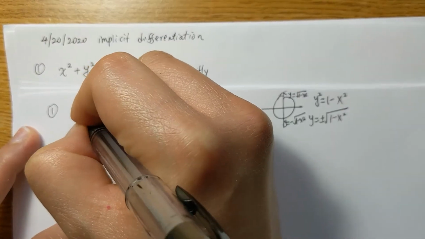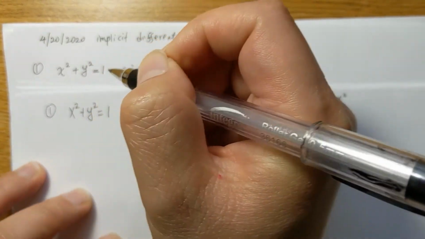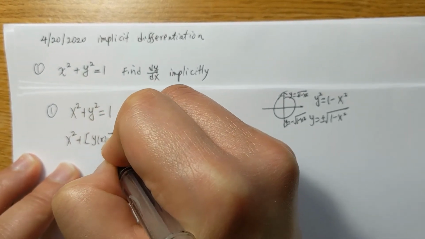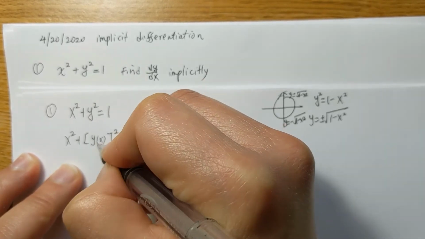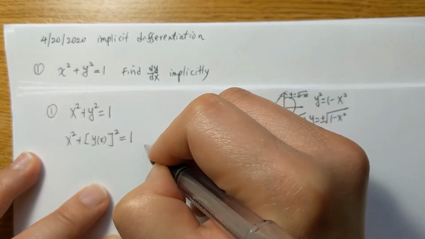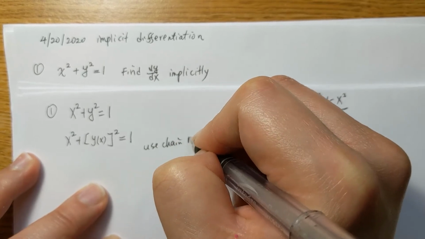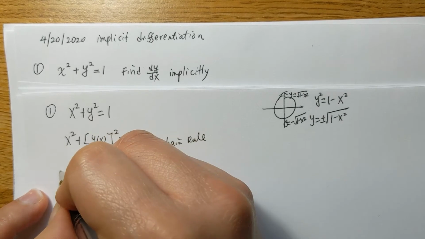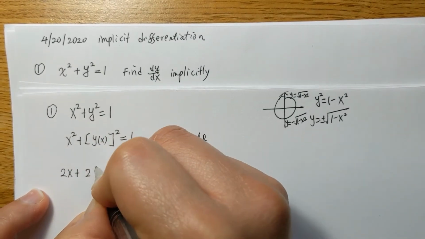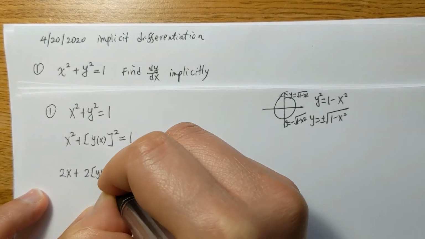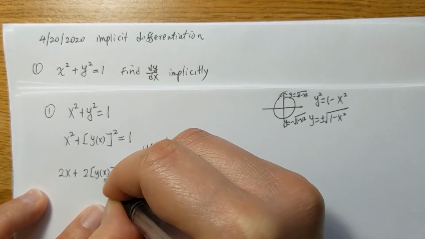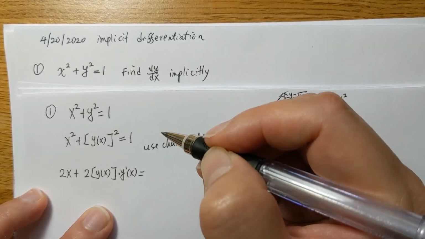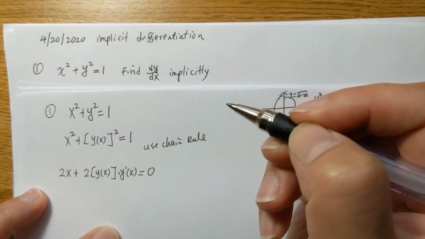So let's take a look at x squared plus y squared equal to 1. We're going to rewrite this in this format: y is y of x. Then we're going to use the chain rule. So now we're going to find the derivative. x squared, you get 2x. And then y squared, you put the 2 in the front, the exponent is 1, and then you find the derivative of the inner, which is y prime of x. So that is the chain rule. And the derivative of 1 is 0.